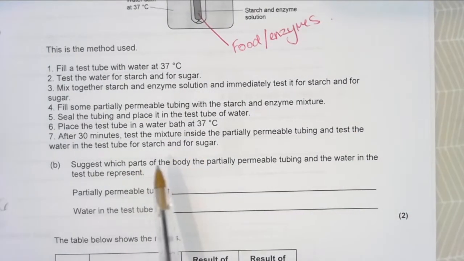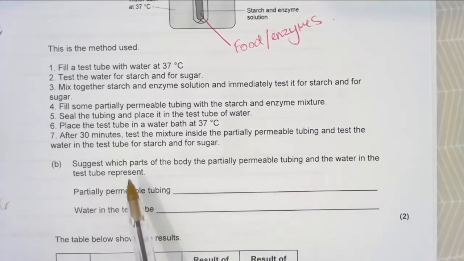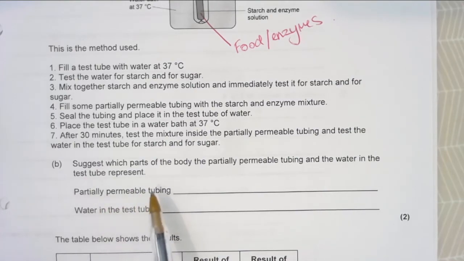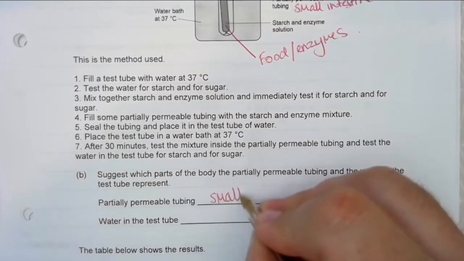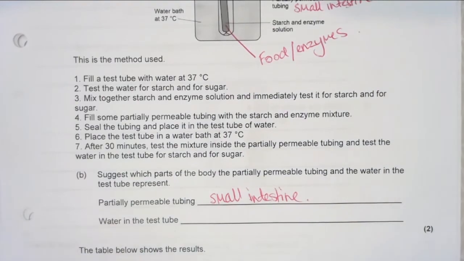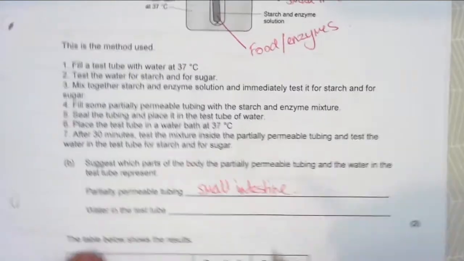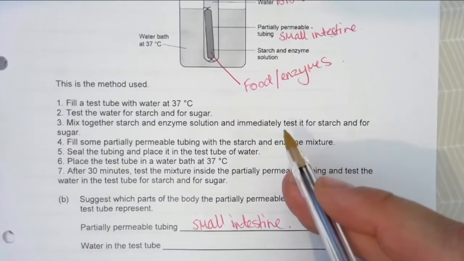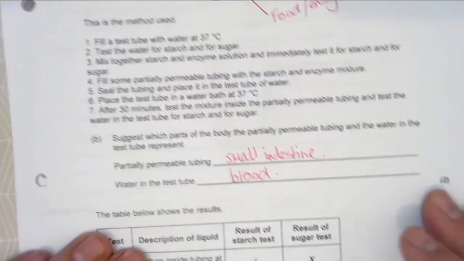B suggests which part of the body the partially permeable membrane, the tubing, and the water in the test tube represent. So that Visking tubing, that partially permeable tubing over here, represents the small intestine, as we mentioned previously, and the water in the test tube is what all the nutrients will be absorbed into. So as we mentioned earlier, that's an analogy for the blood.